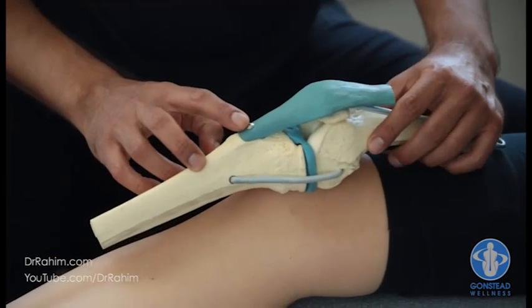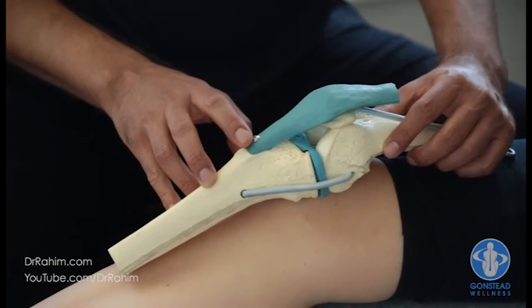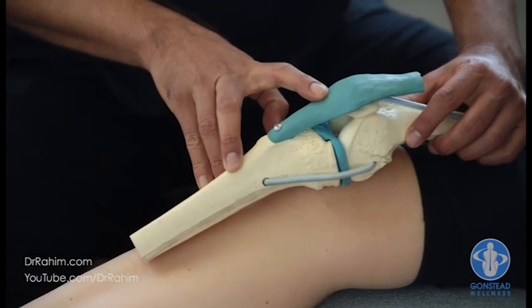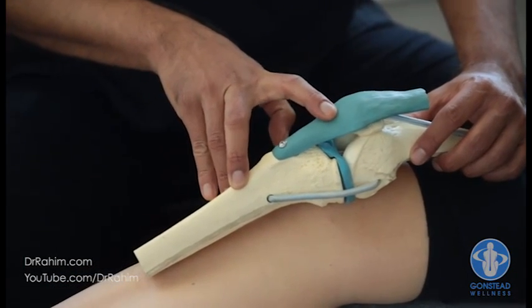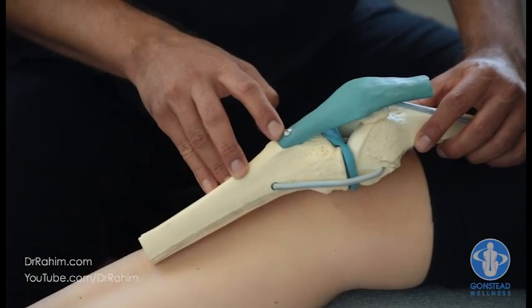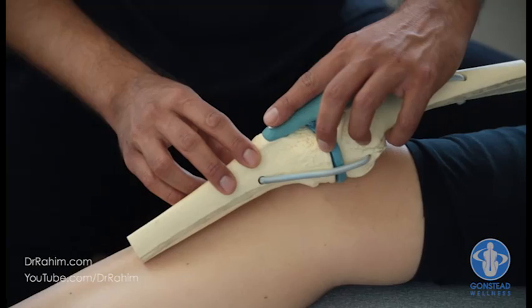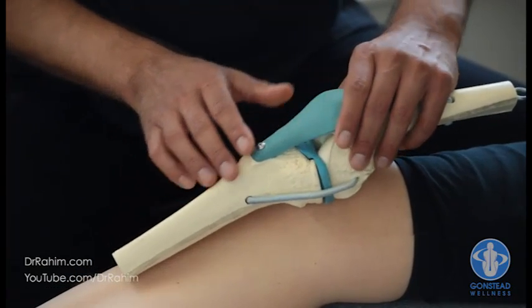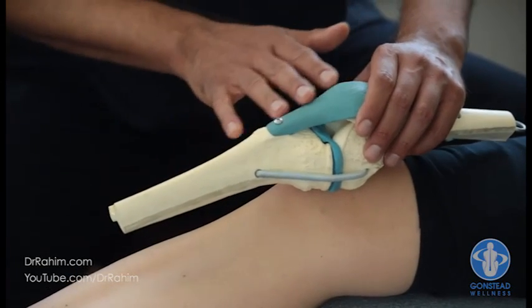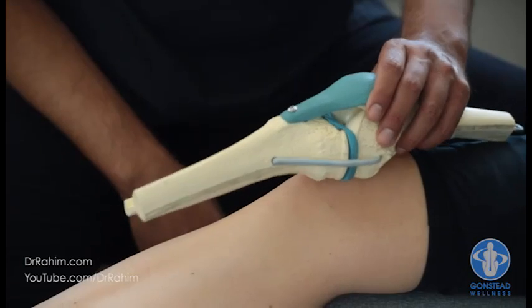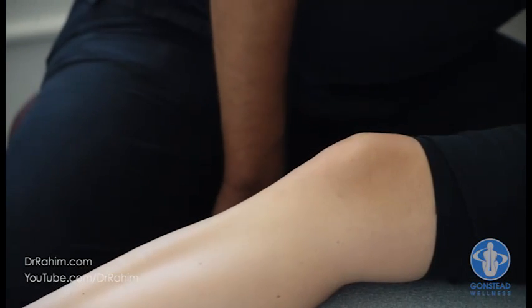This represents the anterior tubercle, which the patellar ligament connects from the inferior pole of the patella to the anterior tubercle. If we have an avulsion, which goes anterior, we're going to have disruption of the mechanics of the entire knee joint. It's going to be very painful as well.